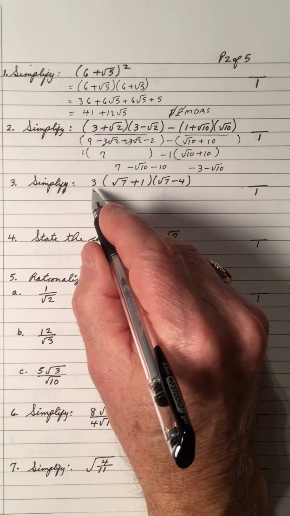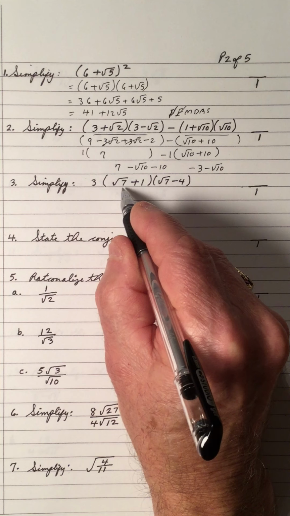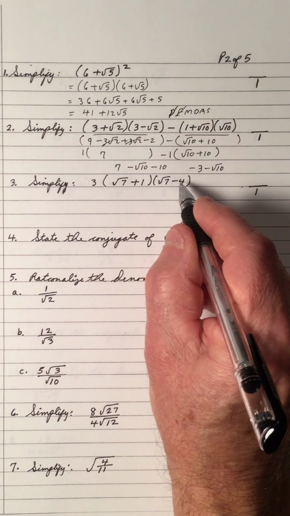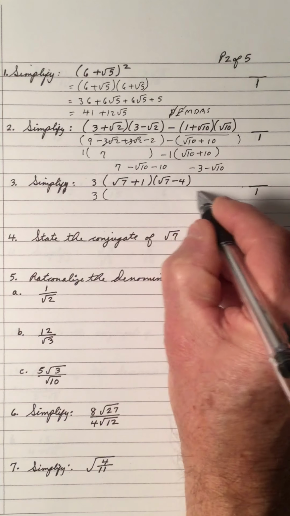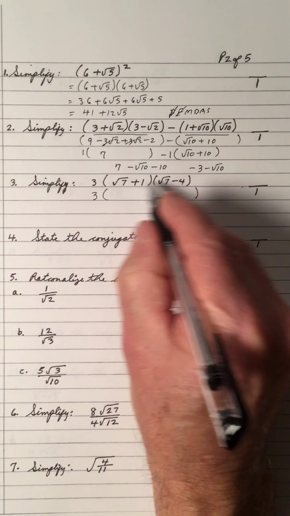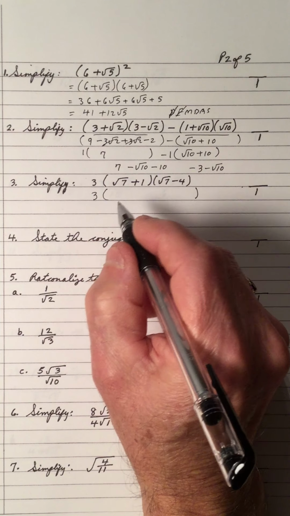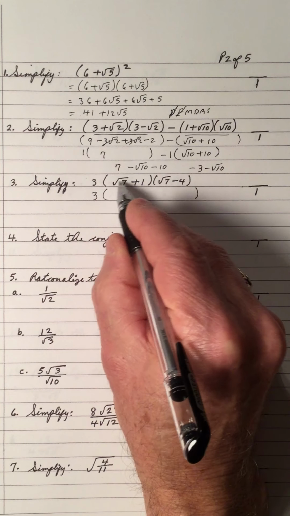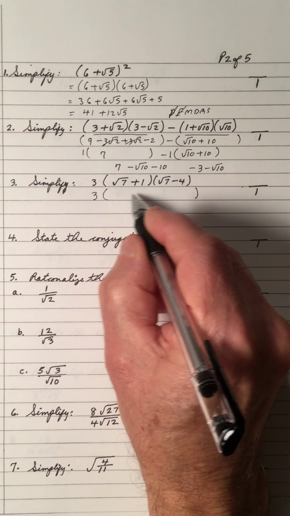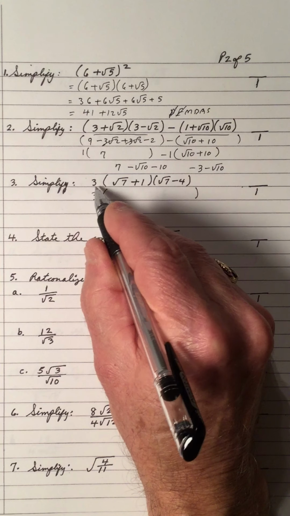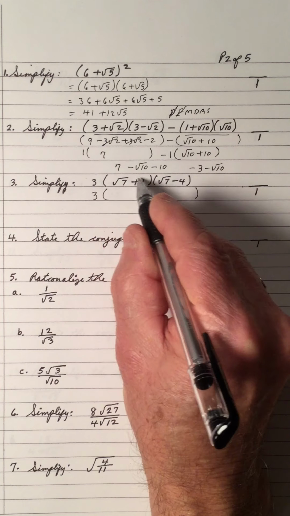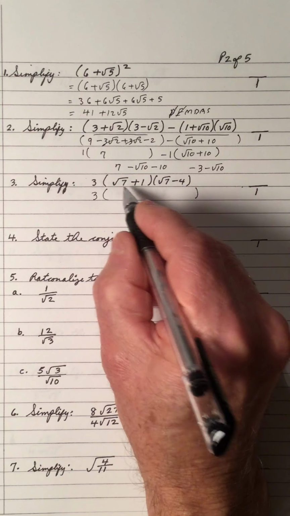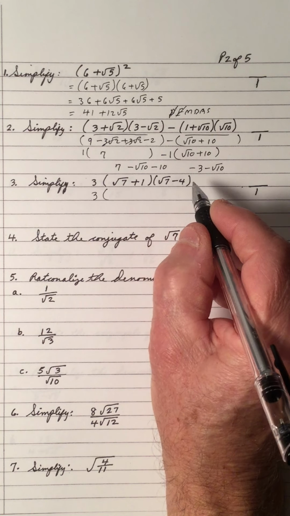Number 3, we have PEMDAS again. We have 3 multiplications. 3 times root 7 plus 1, root 7 minus 4. What I do, I like to multiply the 2 brackets first and then the 3 after. Because when you multiply 3 by this one, you get bigger numbers. And remember, if you didn't multiply by the 3 first, you would only multiply the 3 by these two, not by this one. So I like to multiply these two binomials first.